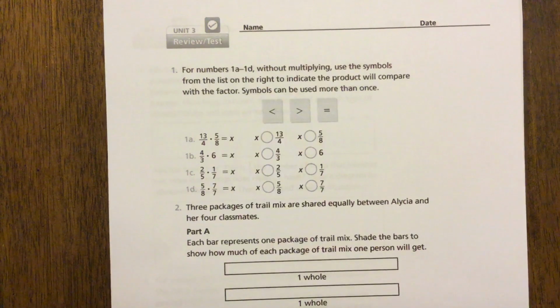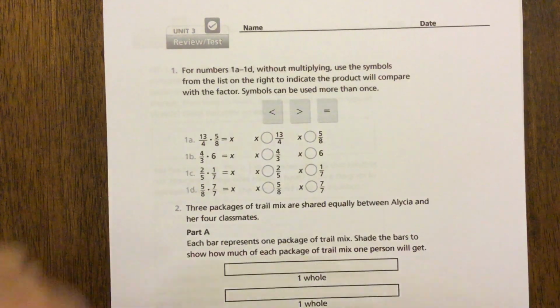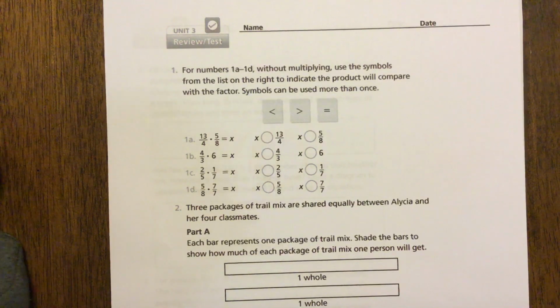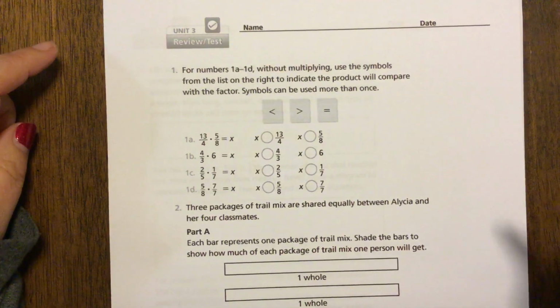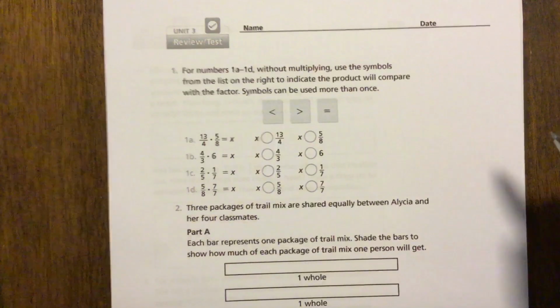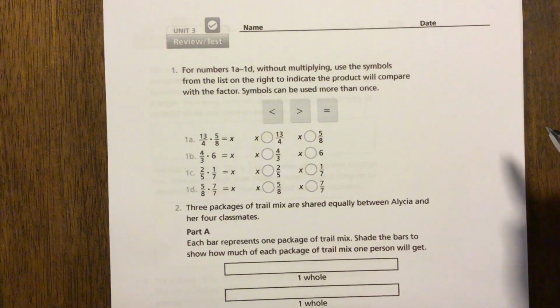It's page 105 is where we're starting from. And this video is actually going to be in 3 parts, possibly 4 parts. So make sure that you're watching all the parts. If you've been in class, we actually have gone over this. If you haven't been in class, then this is me going over it.